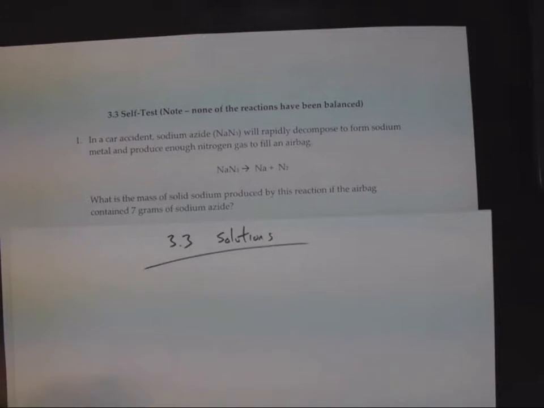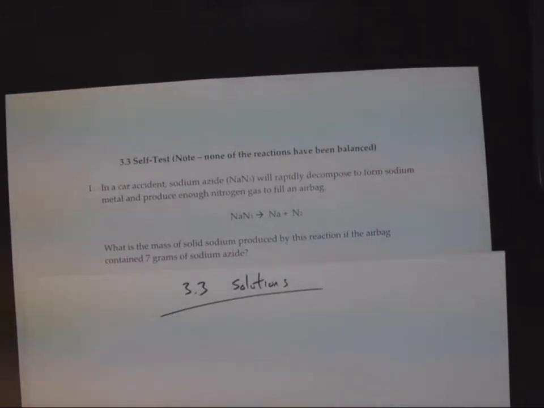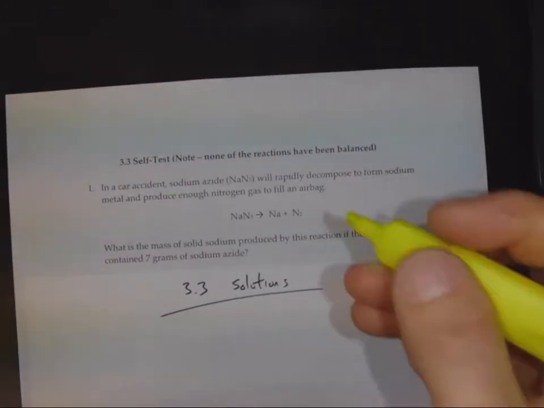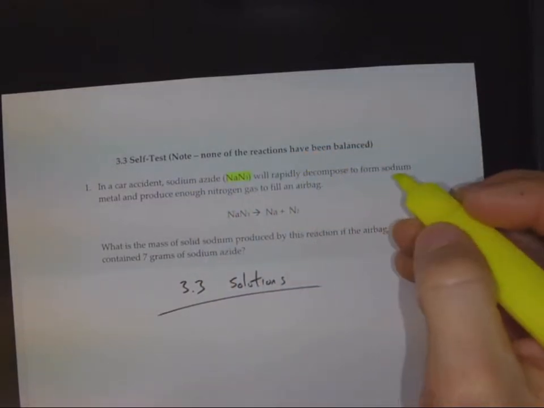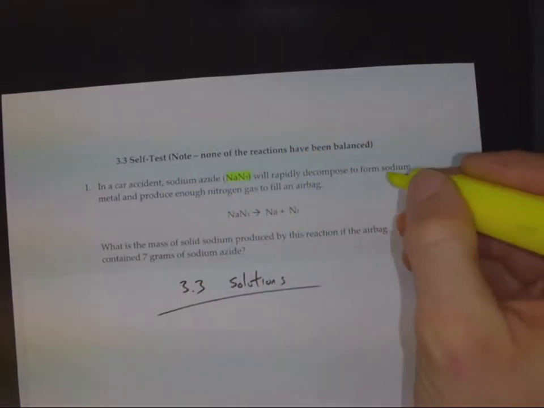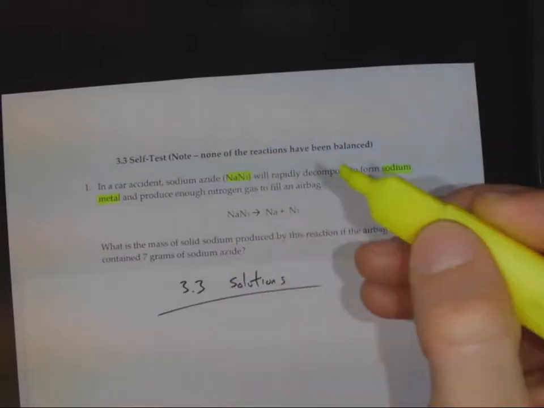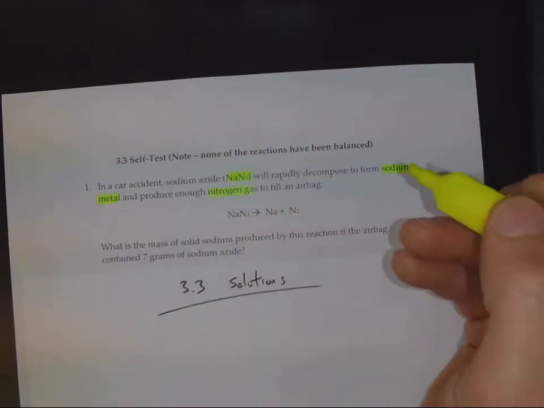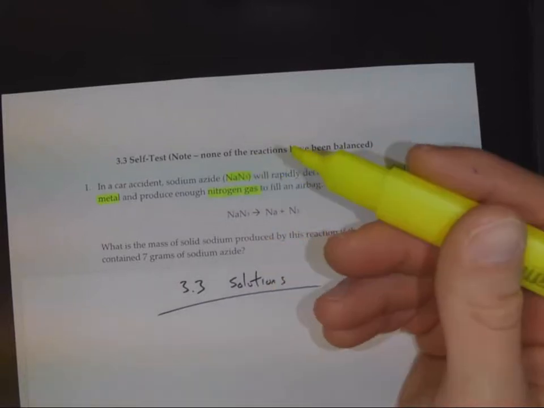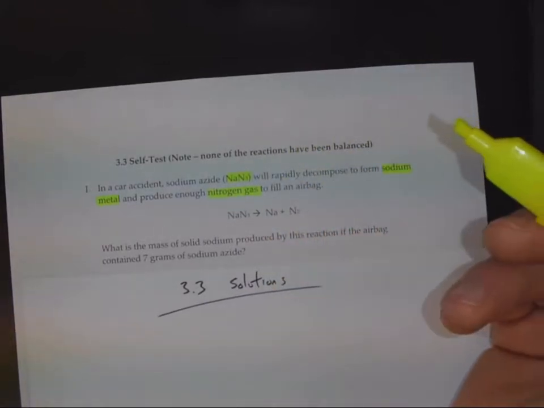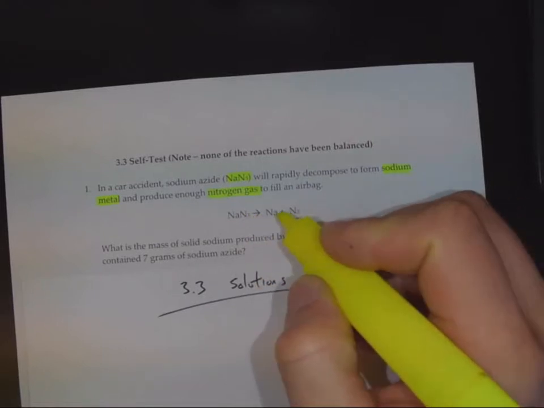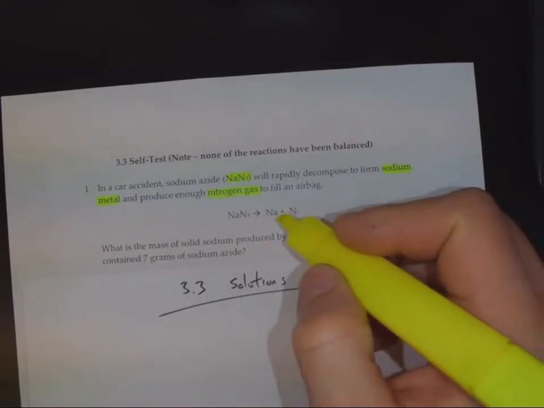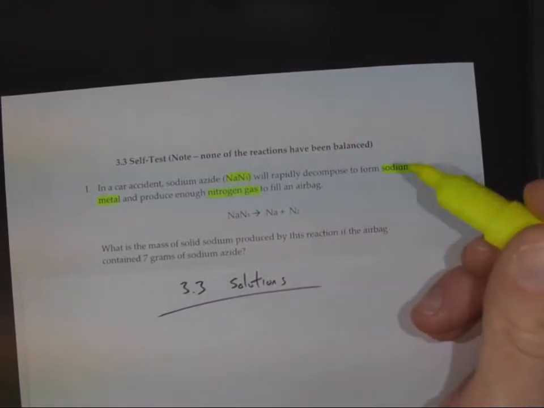So we're going to work through these questions. Let's start with question 1. All right, car accident. We got this substance, sodium azide, will decompose to form sodium metal and produce enough nitrogen gas to fill an airbag. Okay, so we're talking about an airbag. This is how airbags work. And the reaction is NaN3. It turns into some sodium and some nitrogen gas.